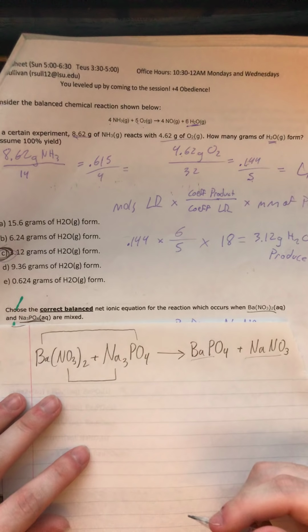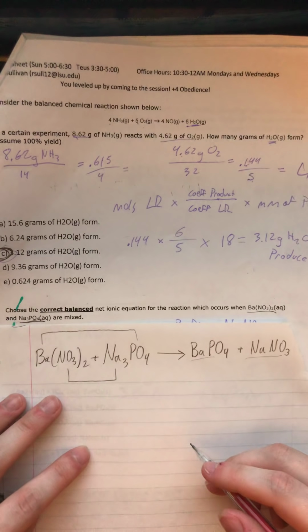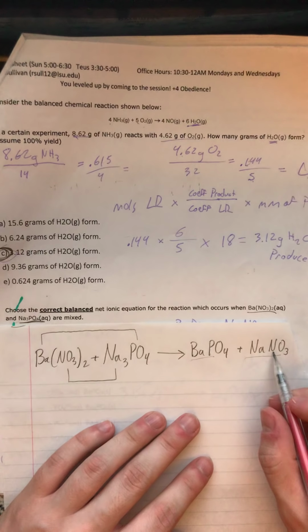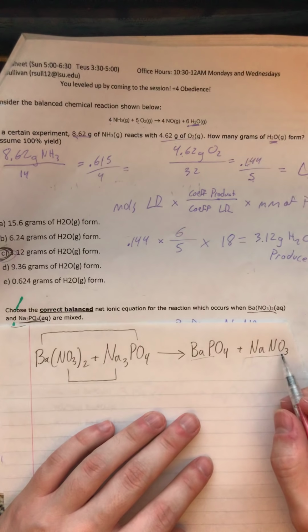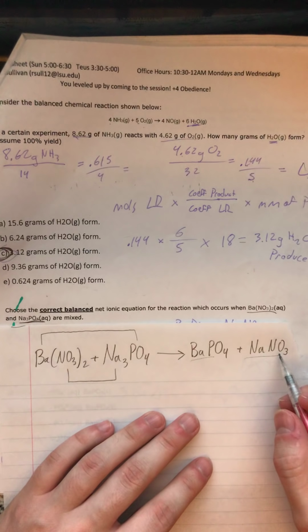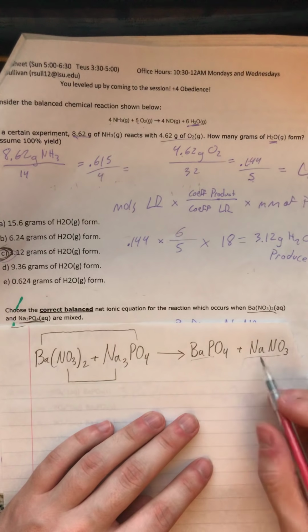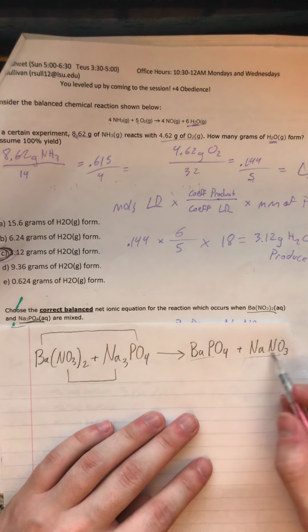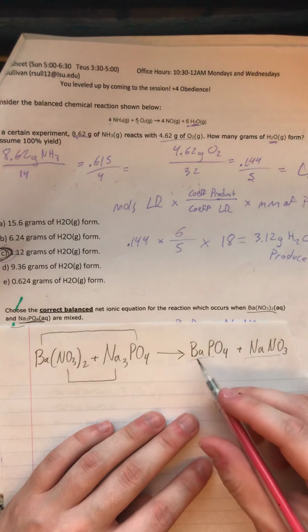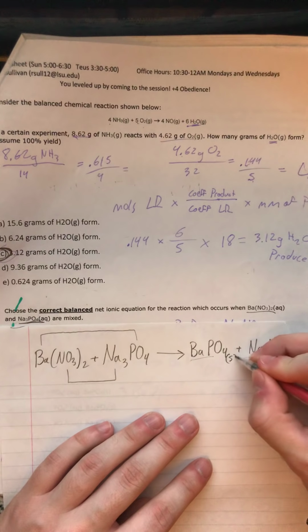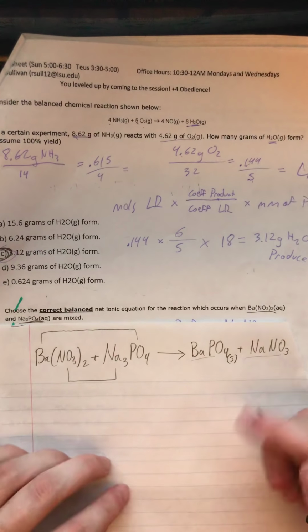If he gave it to you for quiz 2, he's going to give it to you for this. I remember from the solubility rules that NO3 makes everything soluble. So that tells me that NaNO3 is the soluble one. And because you'll always have one soluble product and one insoluble product, if NaNO3 is soluble, BaPO4 must be insoluble.